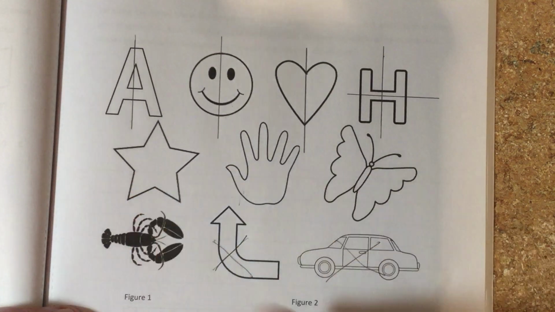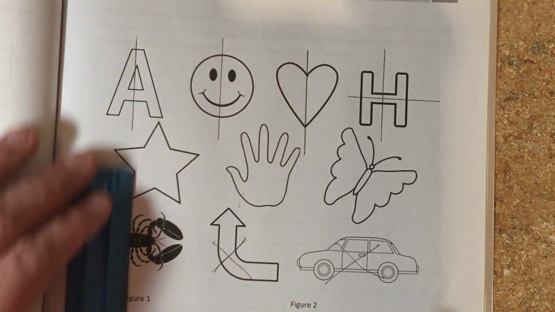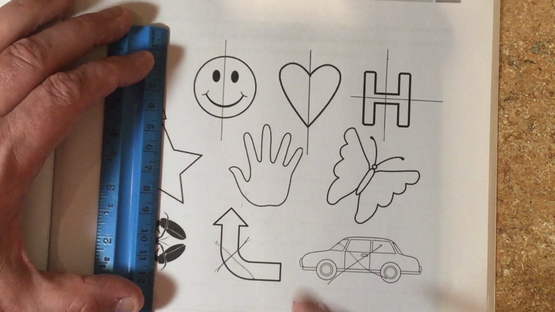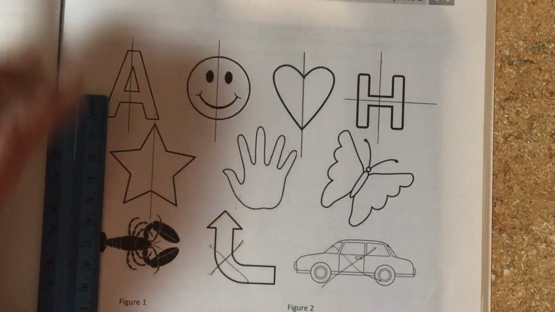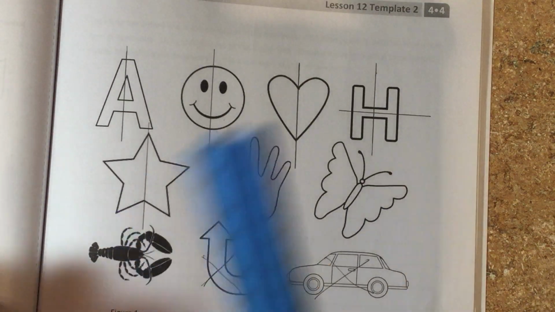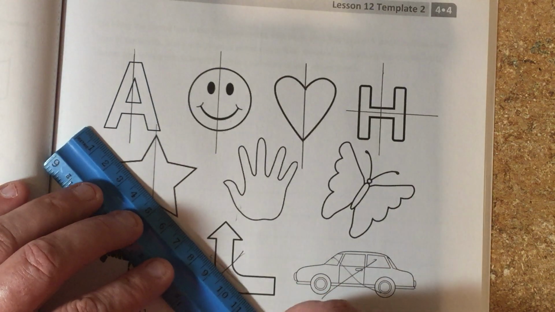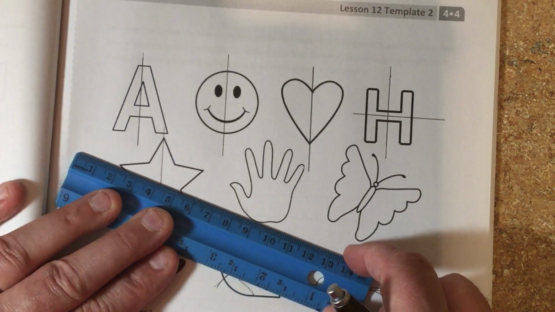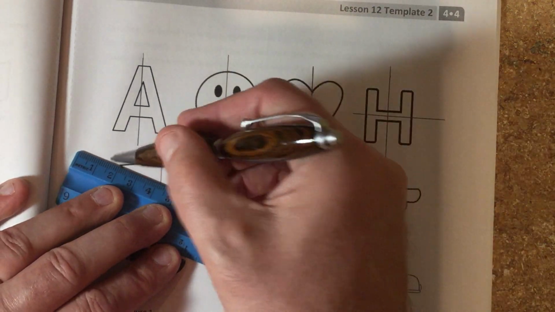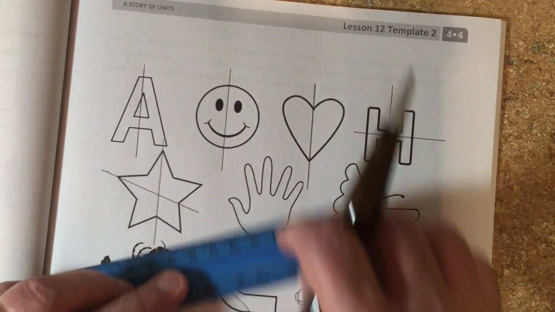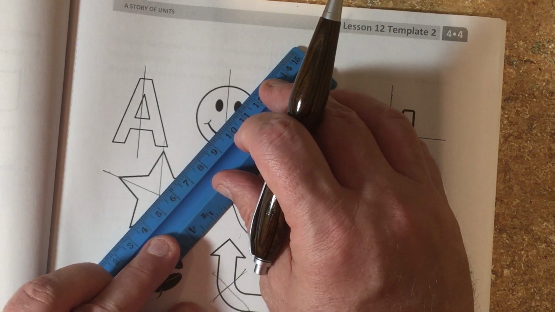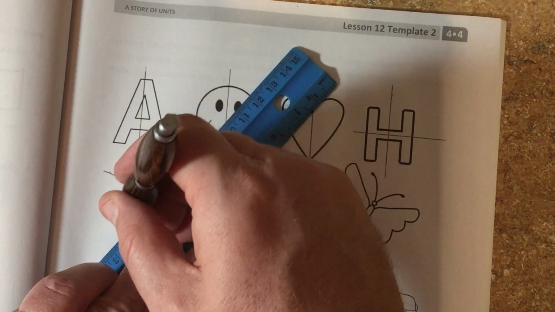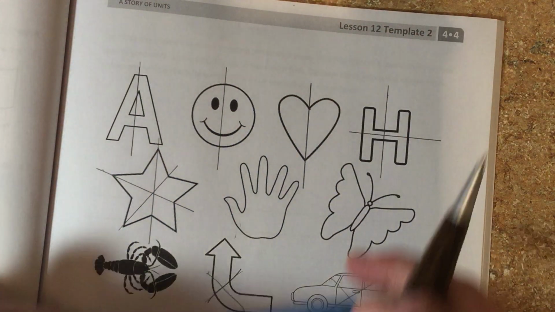Taking a look at the star, this one's a little tricky because, again, I'm going to run a line right up and down the middle here. The left would match the right. But I want you to notice that not only that, if I did that on each of the points, they would all be lines of symmetry. So I'm going from the top of one point to the bottom of the other.